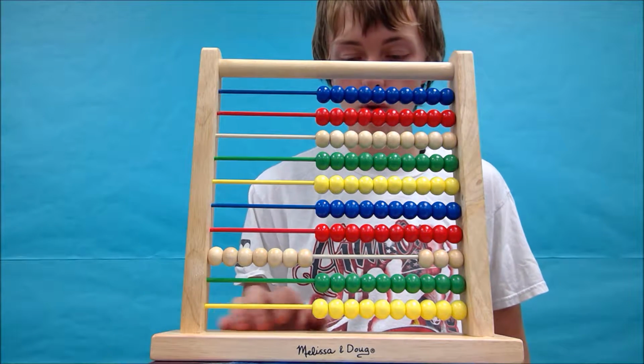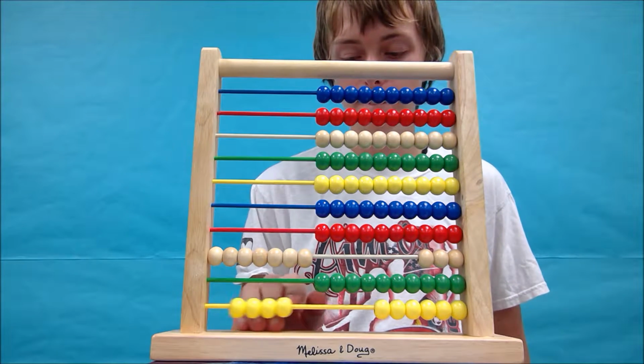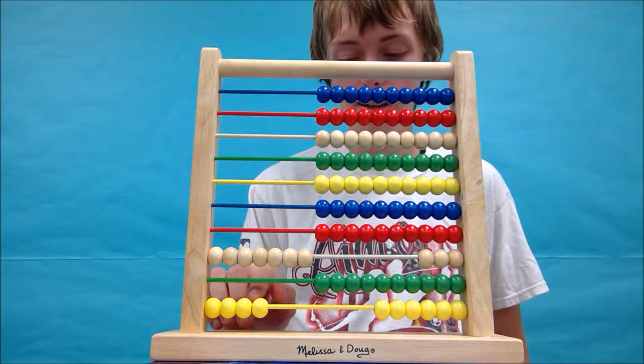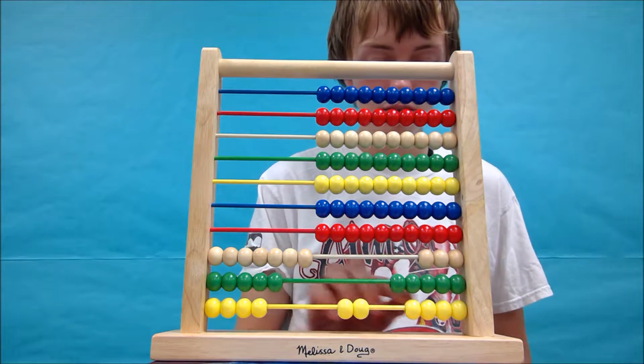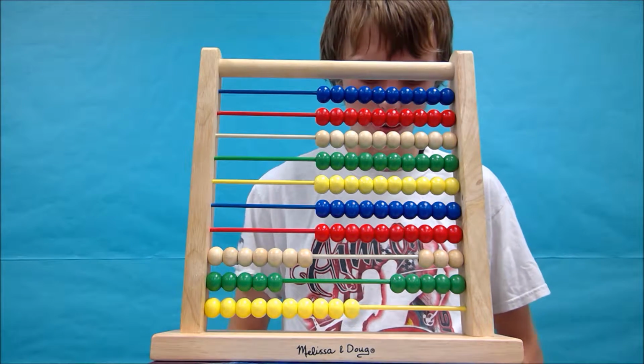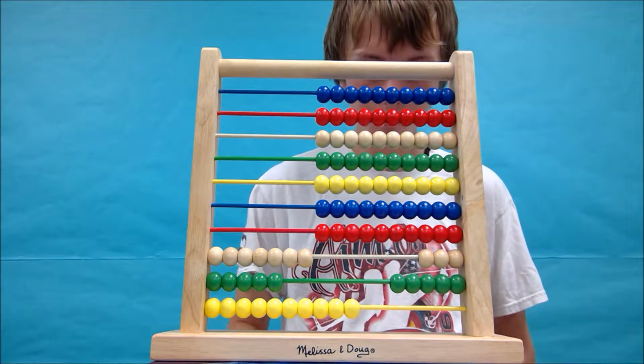I left off with 4, I need to get to 8. So I've got 4, 5, 6, 7, 8. I need to move 5 more over. 5. Alright, 2, 4, 6. We can cross off the 4, write down 6.